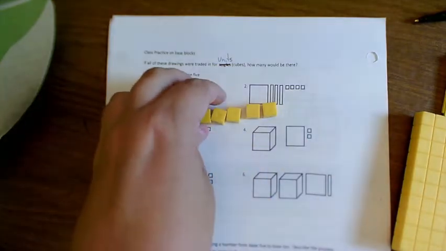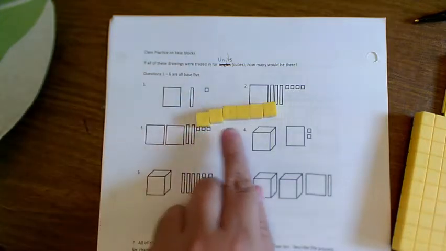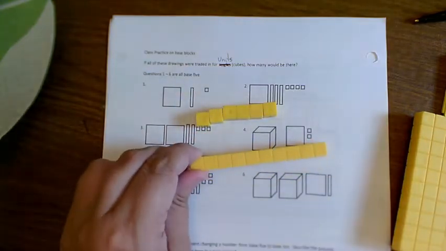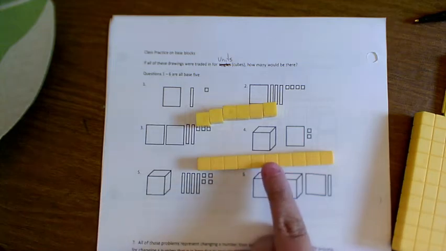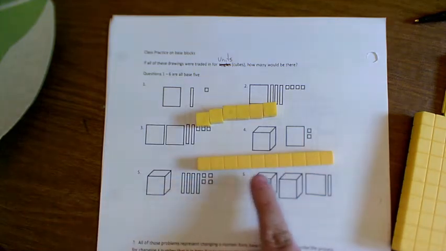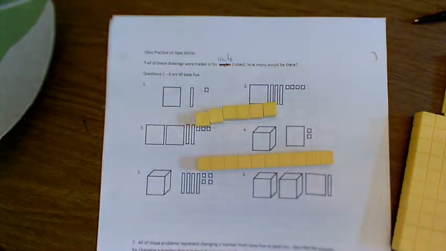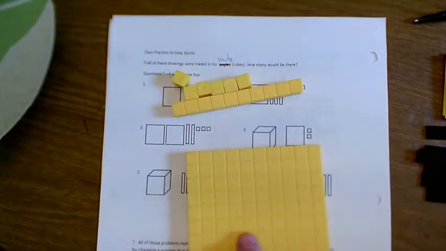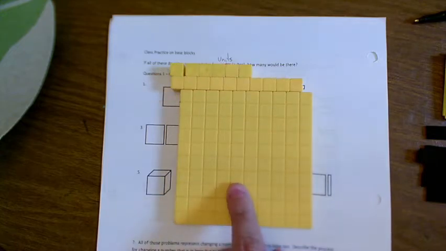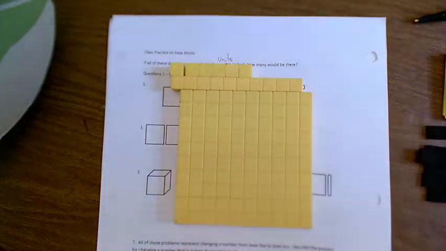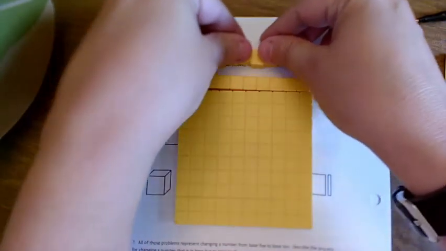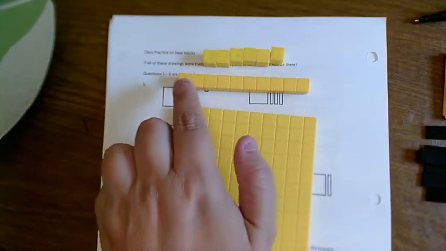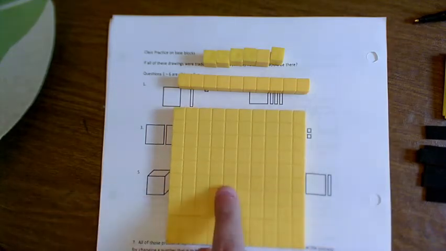Since these are base 10 blocks, if we took 10 of these units and put them together, we have this piece, which is known as a long. You can count that there are 10 units that make a long. And then if we took 10 of these longs, we could make a flat. A flat would be worth 100 units. So we have singles, so units, longs are worth 10, and the flat is worth 100.